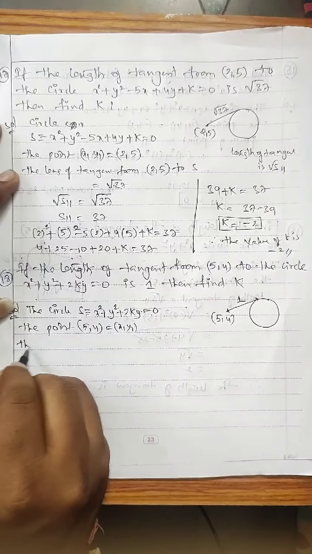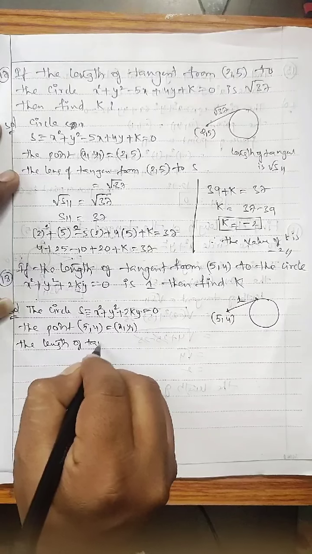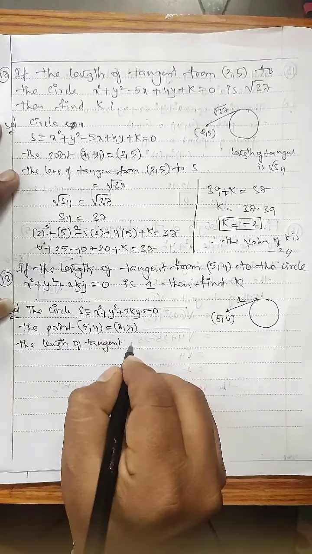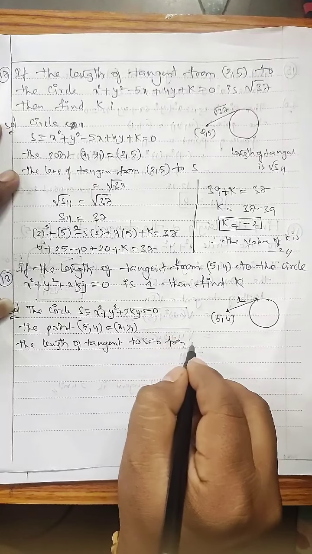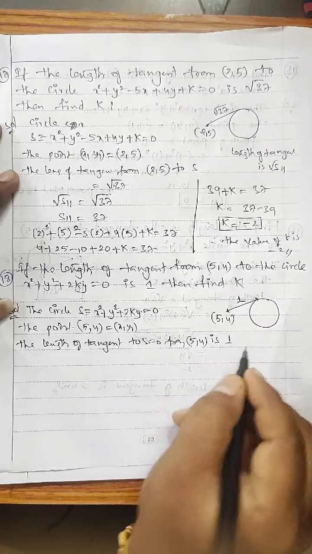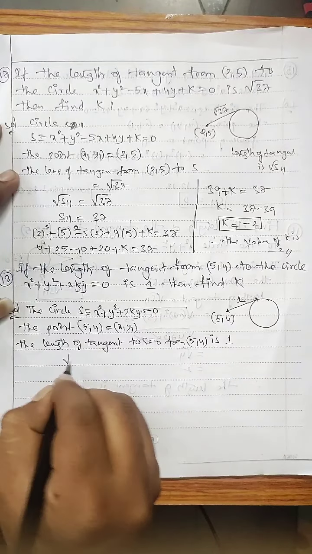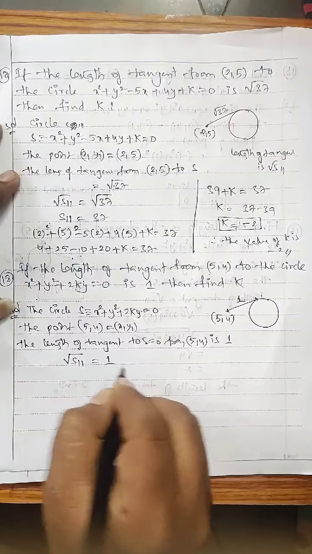Then the length of the tangent to S is equal to 0 from (5, 4) is 1.